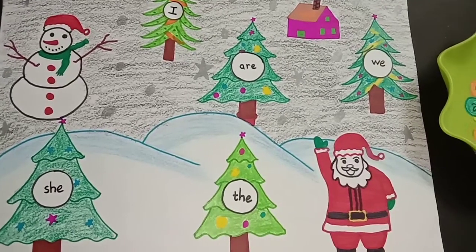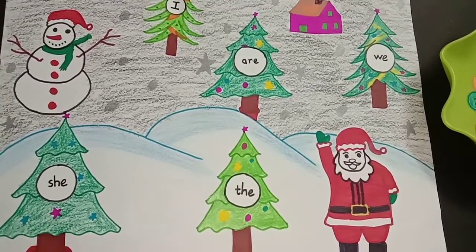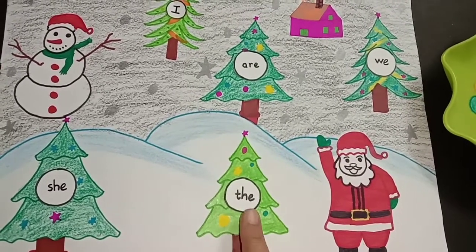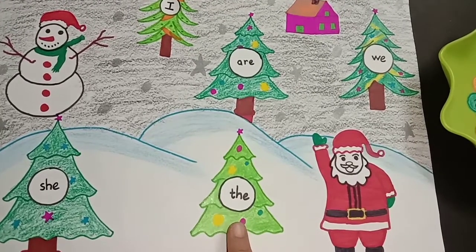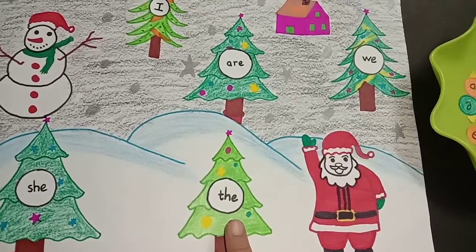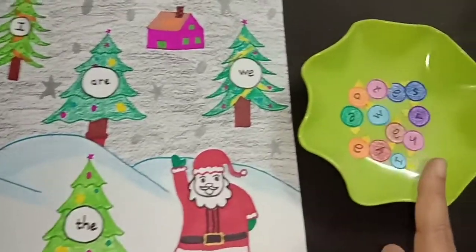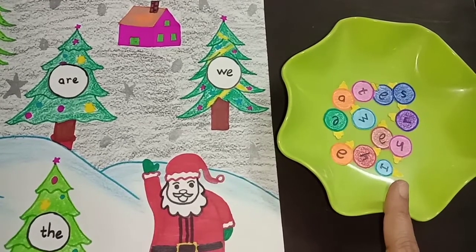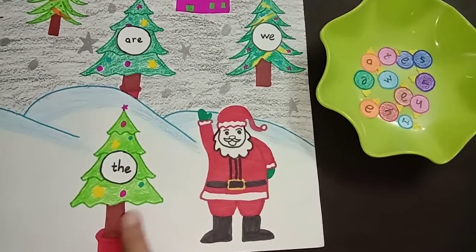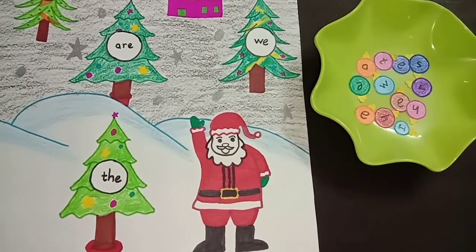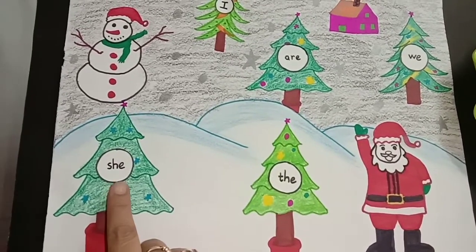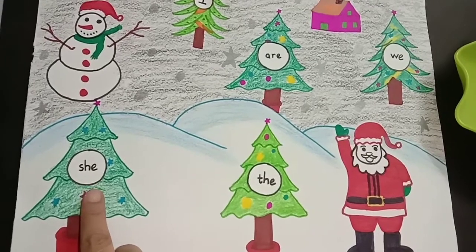Kids, what we have to do? As you can see the sight words on Christmas trees, we will recognize them, and then we will find the alphabet written in it from this tray, and one by one we will keep under the Christmas tree. You all ready now? Yes? So first we will read this sight word.